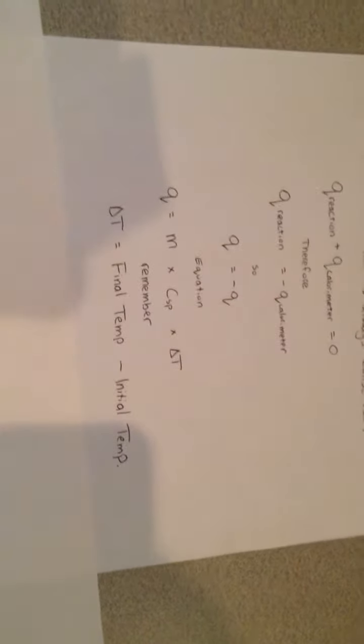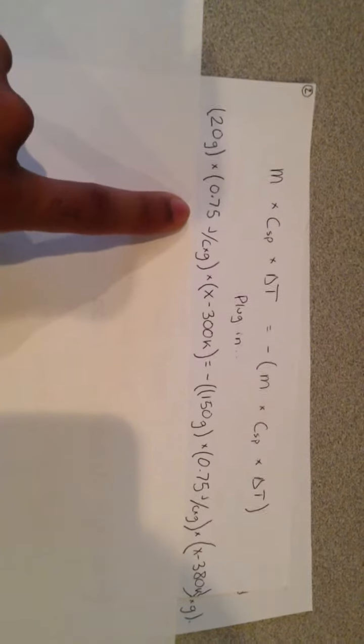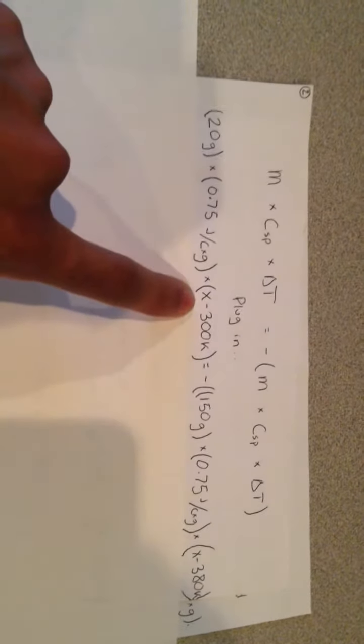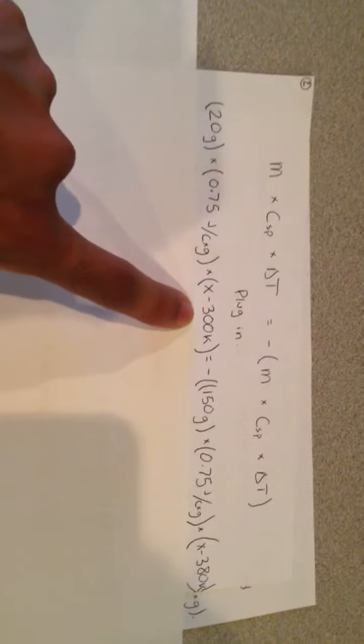So once we have that information, we can set these equal to each other. And there we have M times C_sp times delta T is equal to negative M times C_sp times delta T. And from the problem, we can easily plug it in, where the first mass is 20 grams times your heat capacity, which is 0.75, and you multiply this by X minus 300 K.